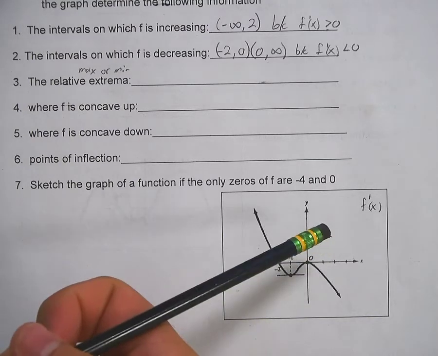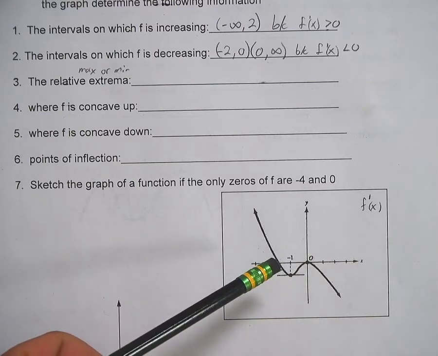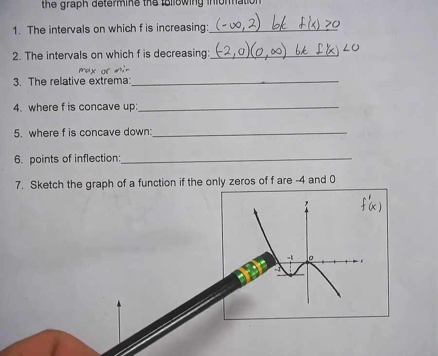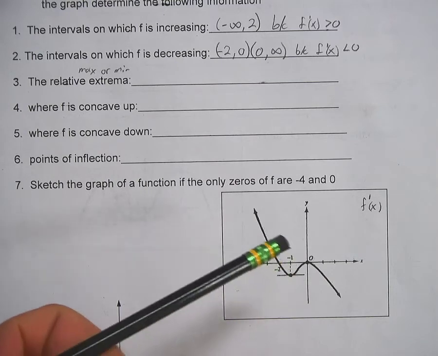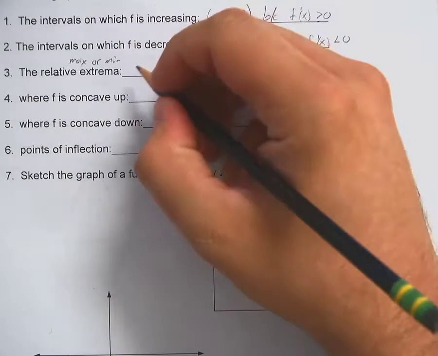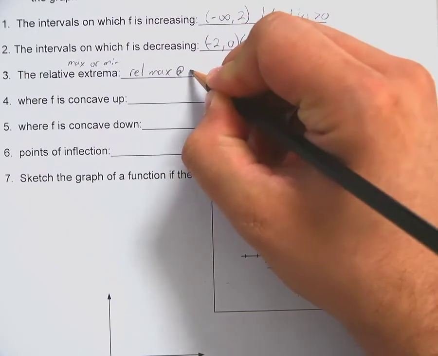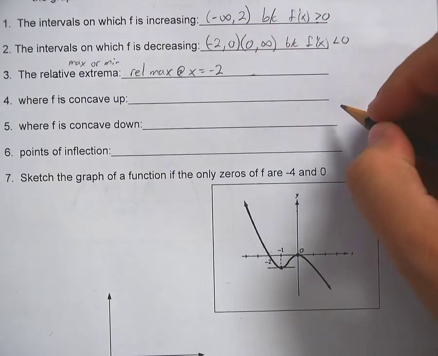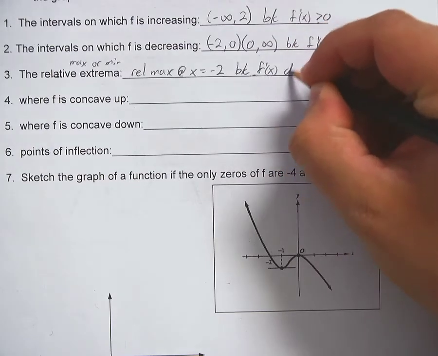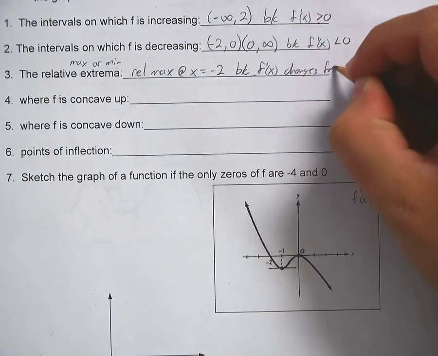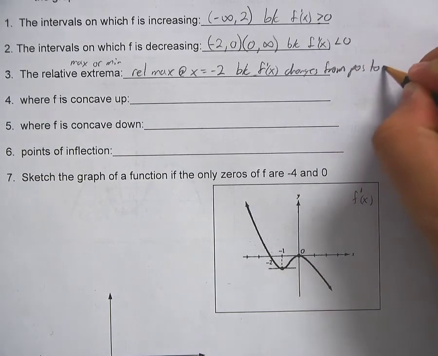So I'm looking for f prime to change signs. Well, it only happens in one spot, and that's here at negative 2. It goes from positive to negative. So since f prime goes from positive to negative, that means f goes from increasing to decreasing, which means we have a relative maximum. Relative max at x equals negative 2. And that is because f prime of x changes from positive to negative.